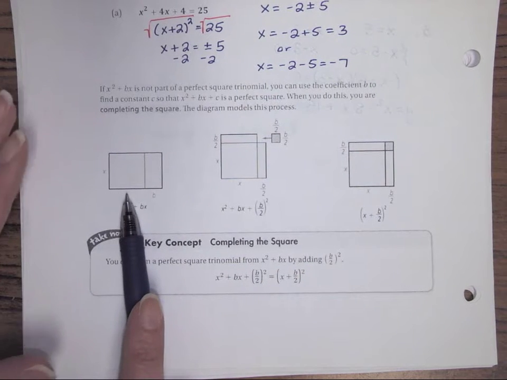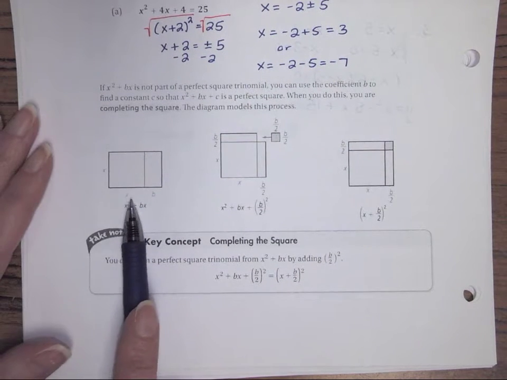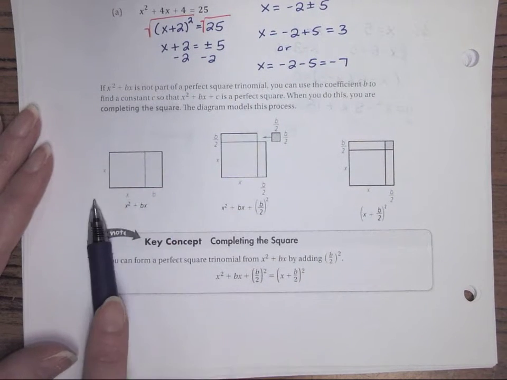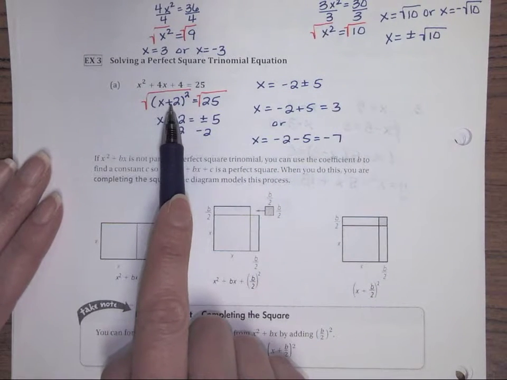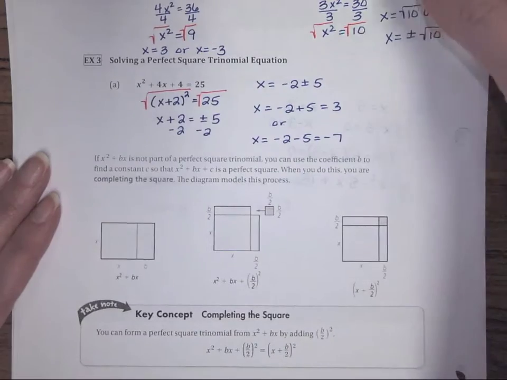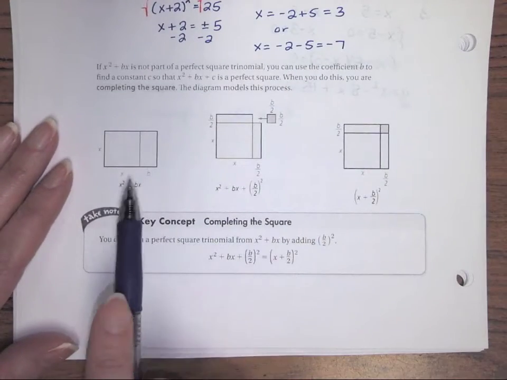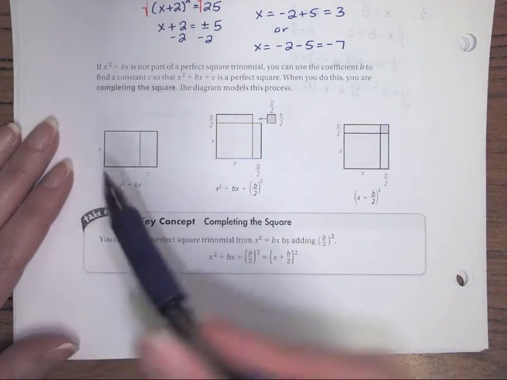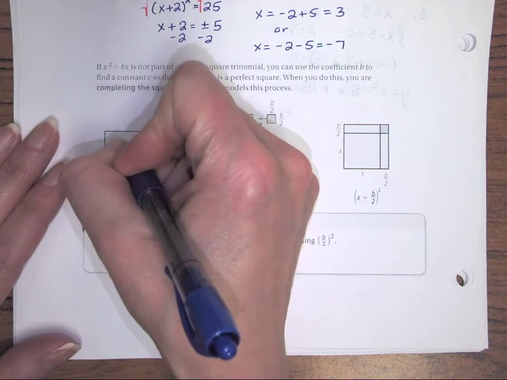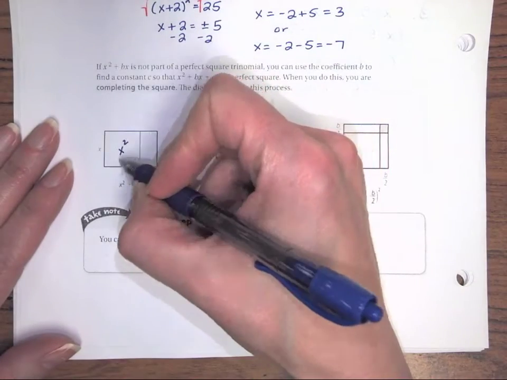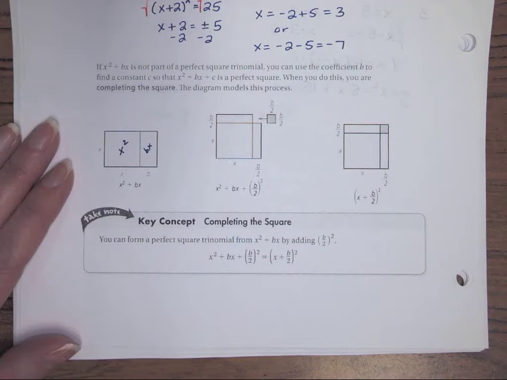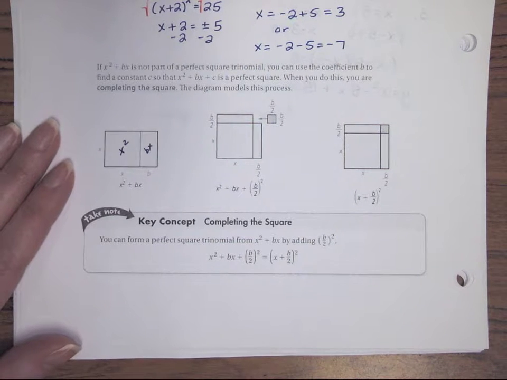Basically, what they're trying to show you visually is how to make this shape, which is a rectangle, into a square. Because what you want is this to be a square, because then you can take the square root. And what they ended up doing, this is x squared right here. Would you agree? This part here, x times x is x squared. And this right here is b times x, this is bx. And what we want to do is add a c to it so that the thing becomes a square.